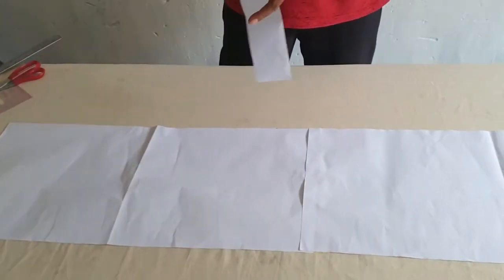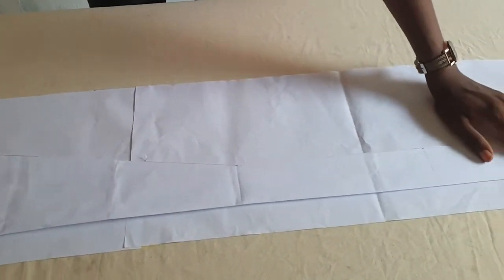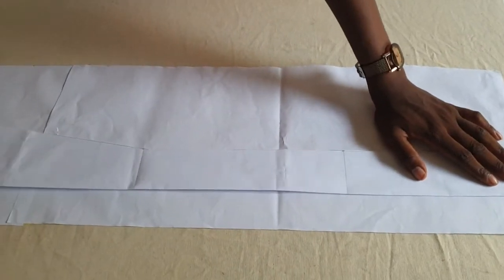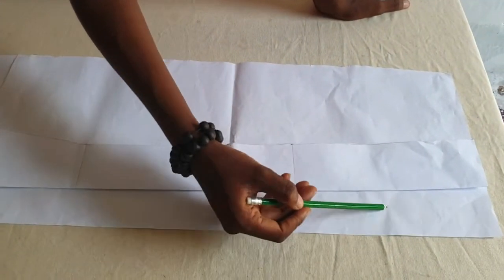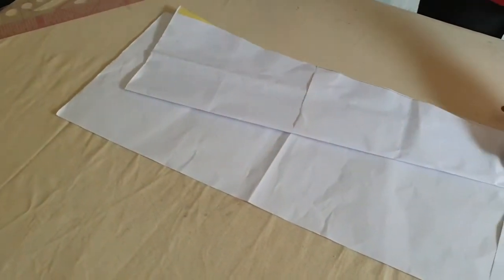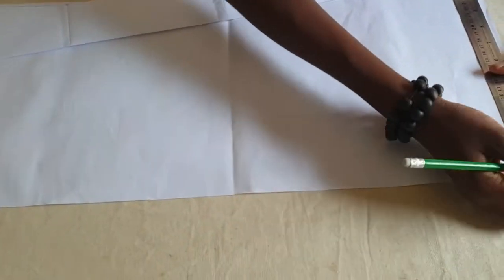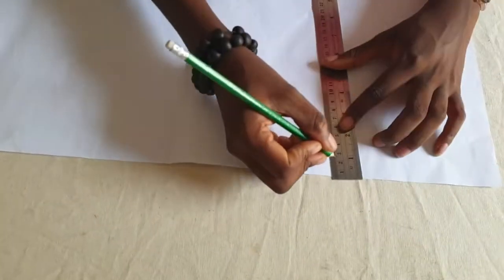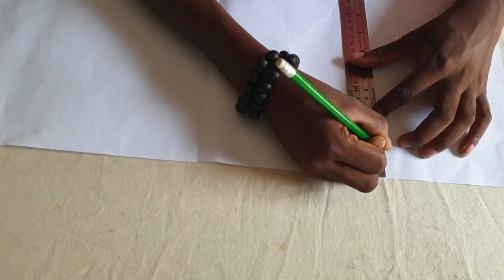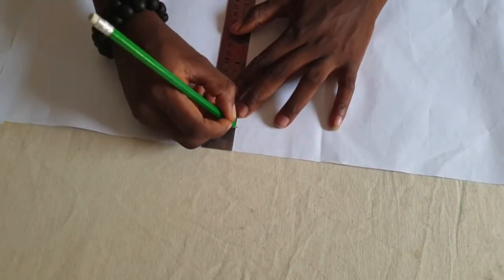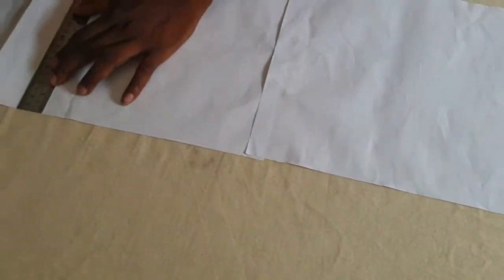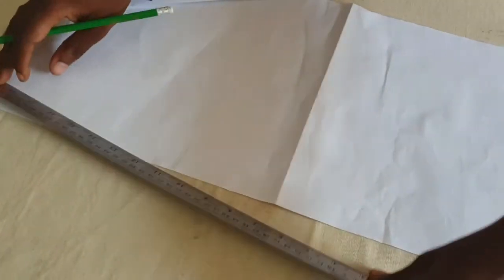And put this here. So we have something like this. So you just measure in your zip allowance down. So let me quickly do that. 1 inch. You can do more than one if you want. You can do 1.5, you can do 2. It all depends on what you want. So I'm going to be doing 1 inch. Now connect with a straight line.